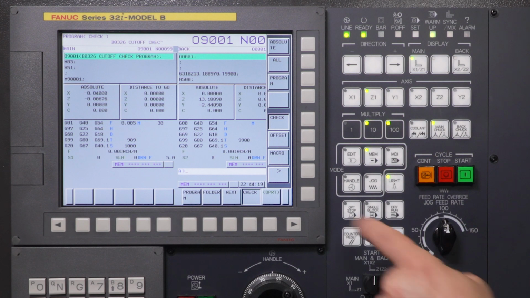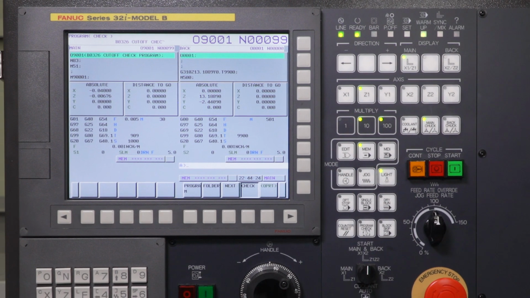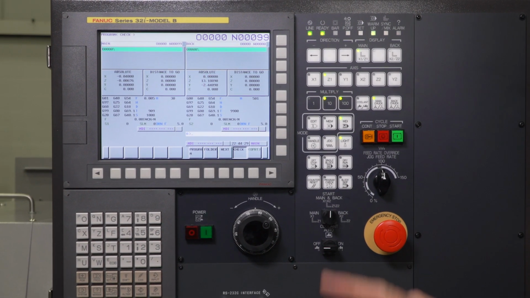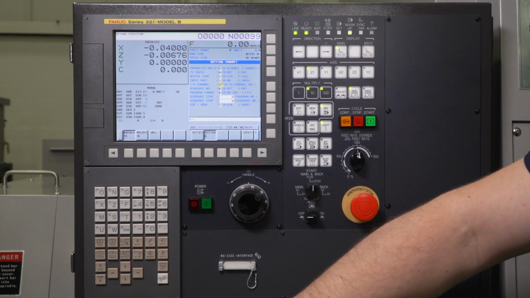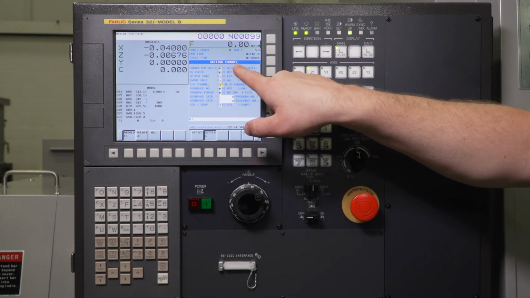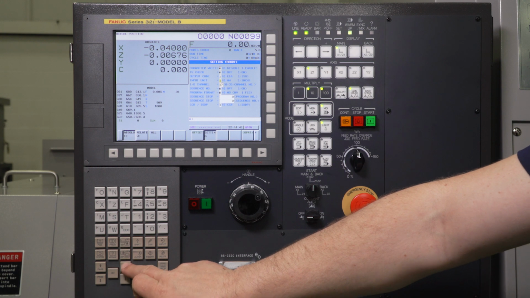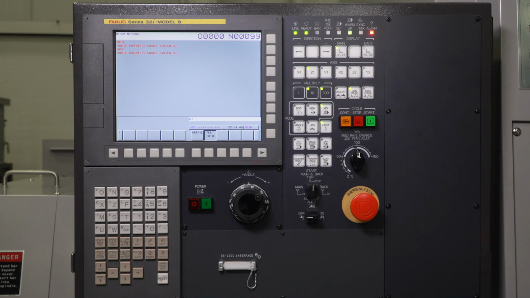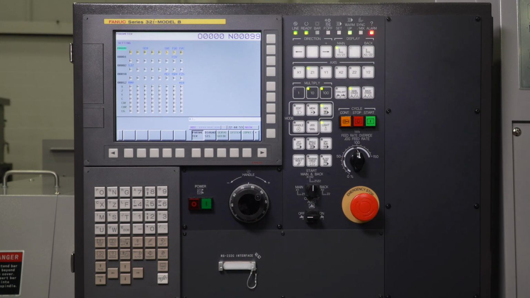So to customize these, what we have to do is change some parameters. In order to change parameters, first thing we're going to need to do is go to MDI, and we're going to need to turn on our parameter write enable. If we press our offset key, we're going to come to the handy screen here, and we want to turn on this parameter write enable. So we arrow up, and we press 1, input. We're going to get an alarm that says parameter write enable switch on. That's no problem. We can go right in and change our parameters. We can leave the alarm active.